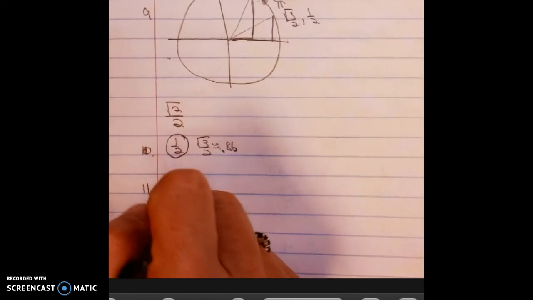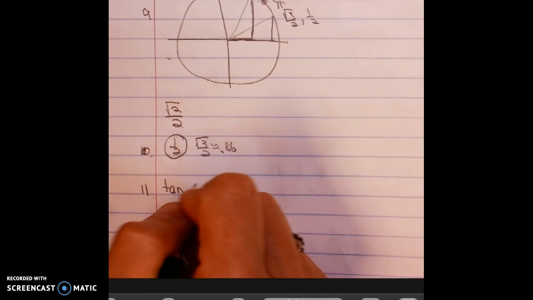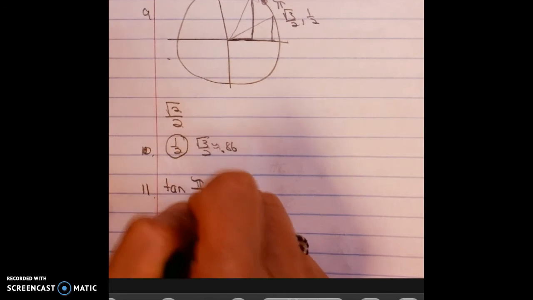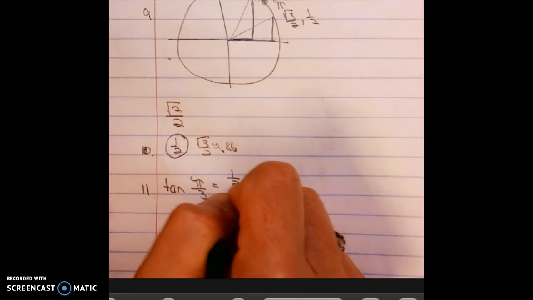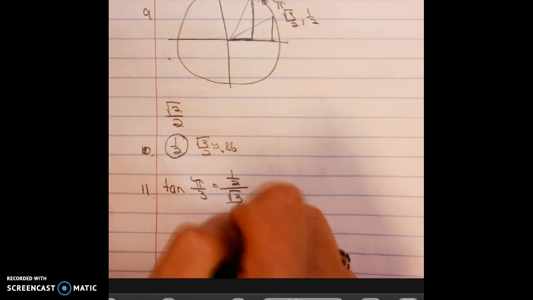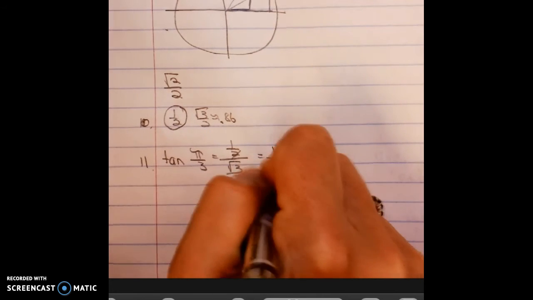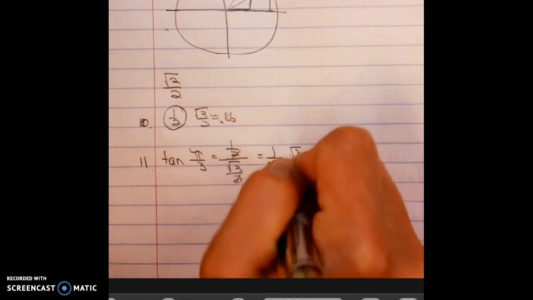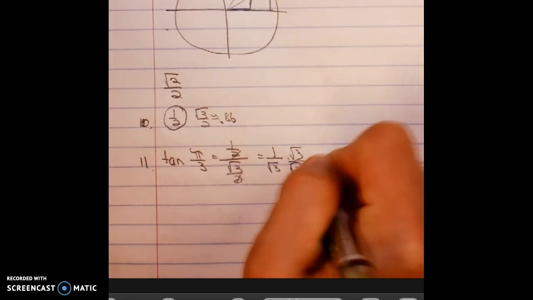Number 11, if we're looking for the tangent, I need y over x, so that's 1/2 divided by radical 3 over 2. Those 2's cancel out. We have 1 over radical 3. We're going to go and rationalize that denominator.